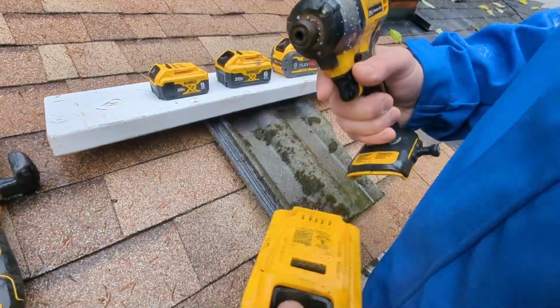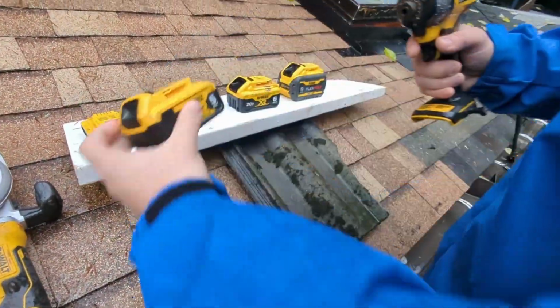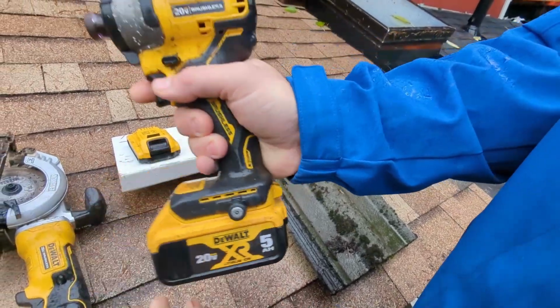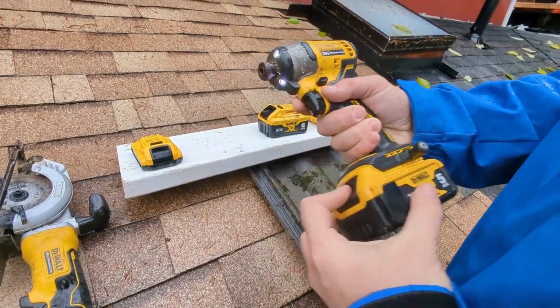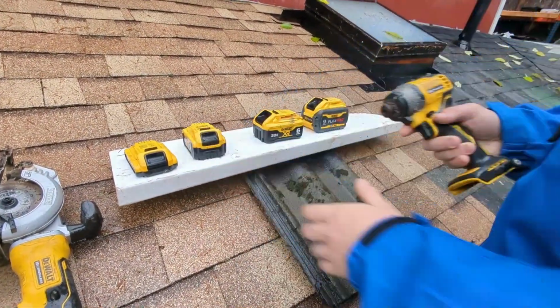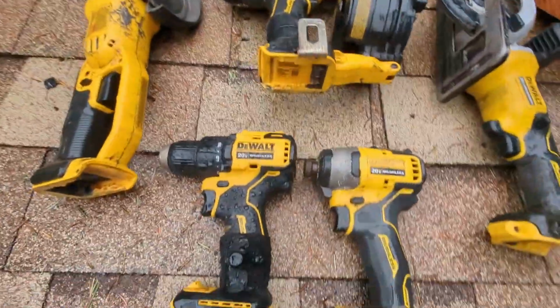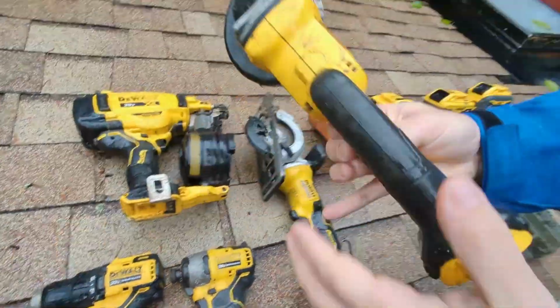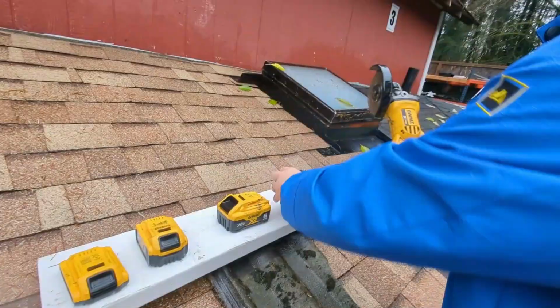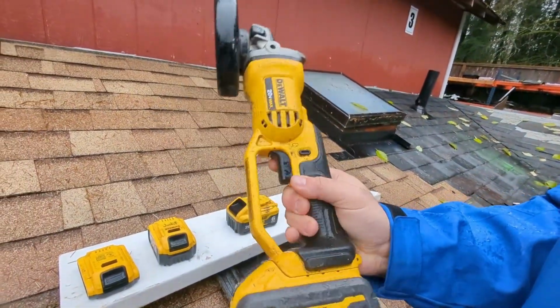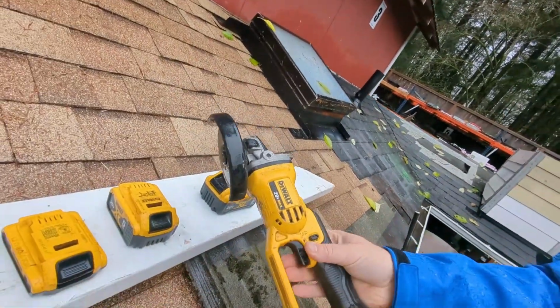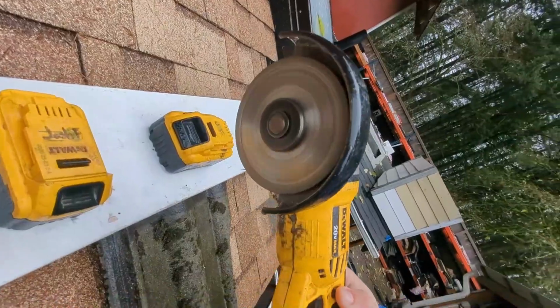First, let's talk longevity. On the drill and impact driver, the 2 amp hour holds its own for lighter work. If you're drilling large holes or driving long screws all day, it will tap out fast. The 5 amp and the 6 amp batteries stretch your runtime nearly triple that of the 2 amp. The 9 amp hour battery, built for endurance, you'll notice it with most grinders and saws that draw heavy current.